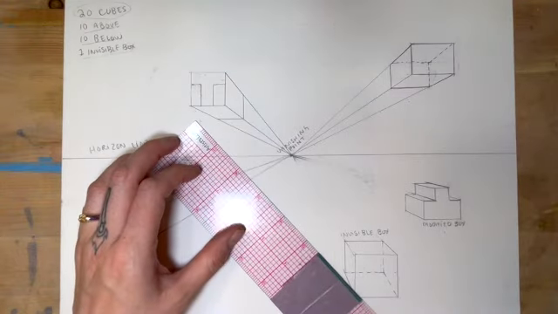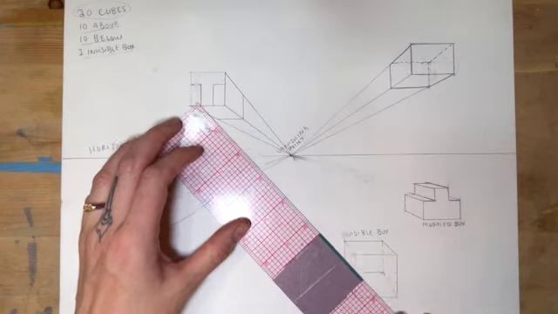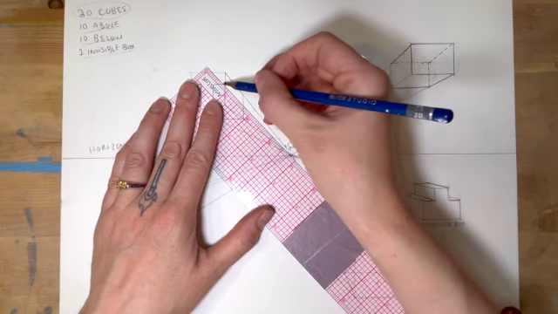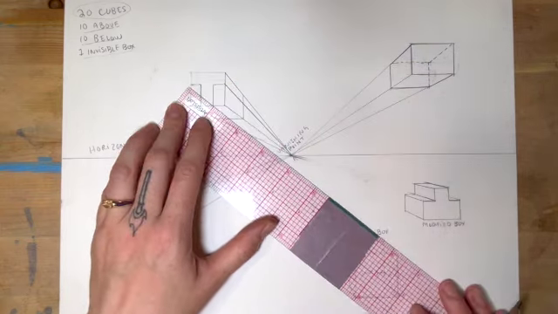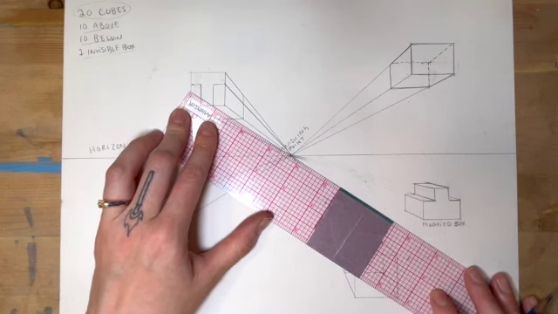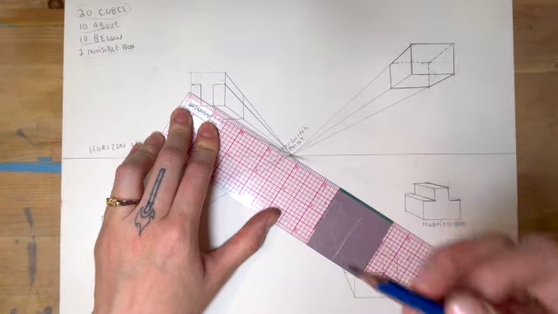So what I can start to do is start pulling where those intersections are down to my vanishing point every time. So I'll line that up. I'm going to pull that down to my vanishing point, line this up, pull this down to my vanishing point.